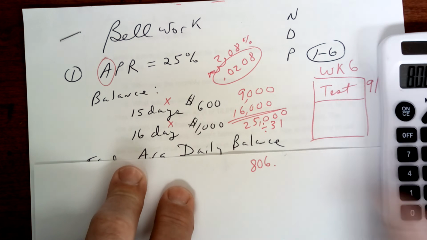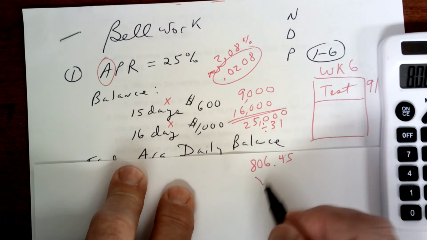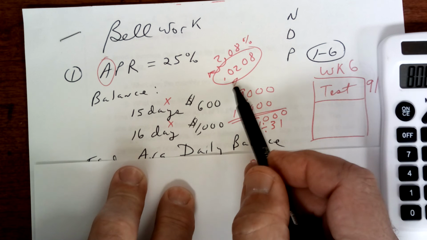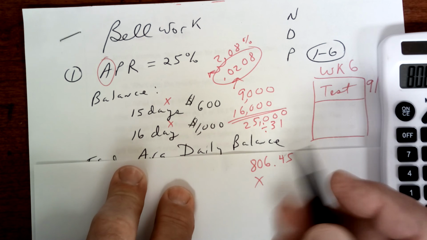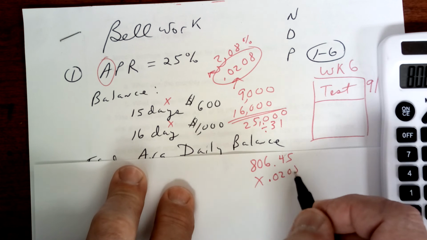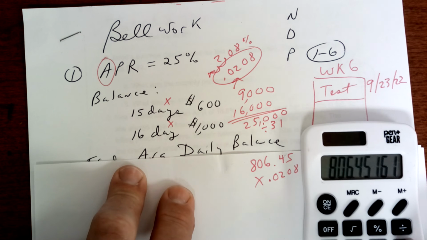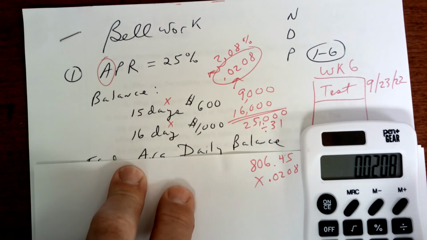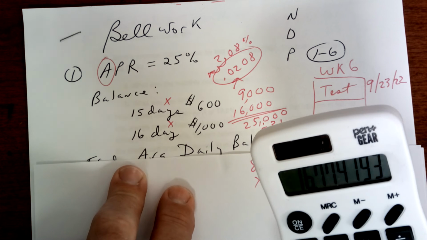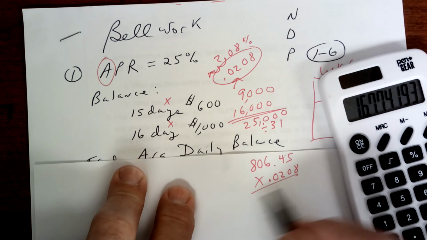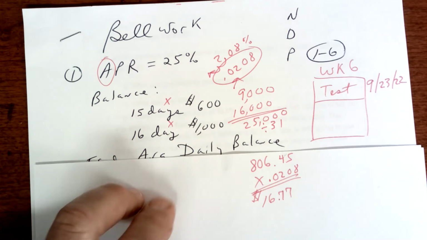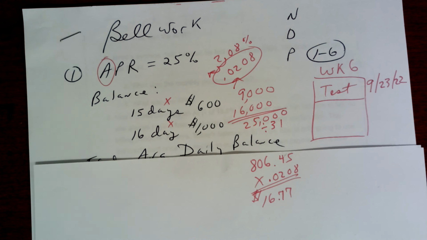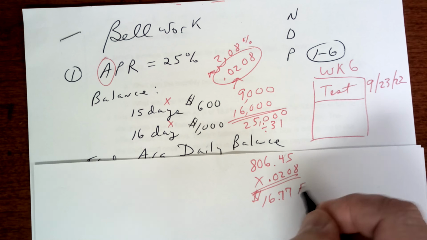So your average daily balance is 806.45. And then you're going to multiply by the monthly interest rate, which is 0.0208. So times 0.0208, and you get a finance charge of 16.77. There it is. And that's what you're going to be charged on your credit card balance. Okay, that's your finance charge for that month. And that's how you do that.